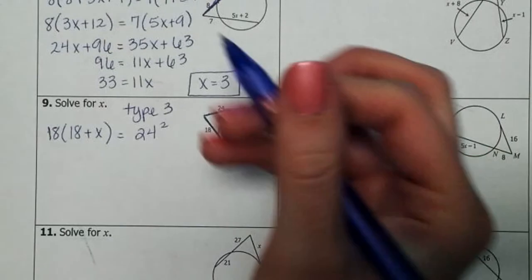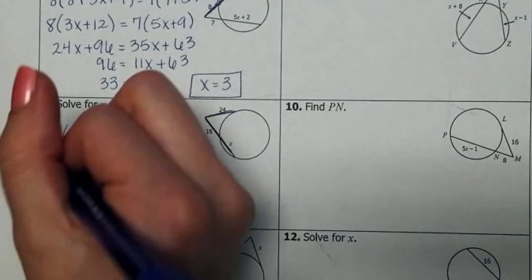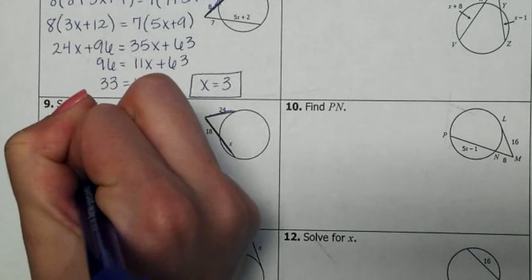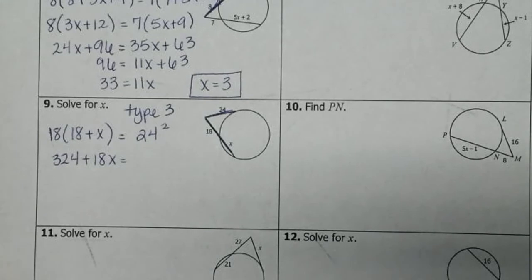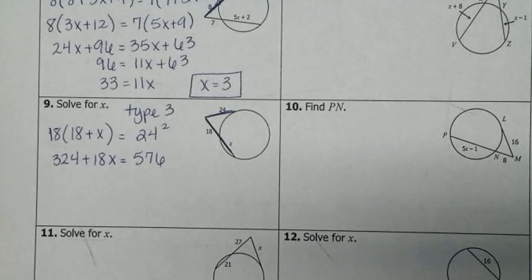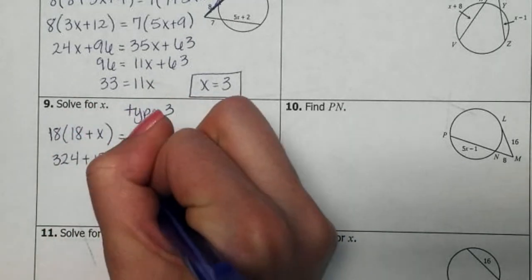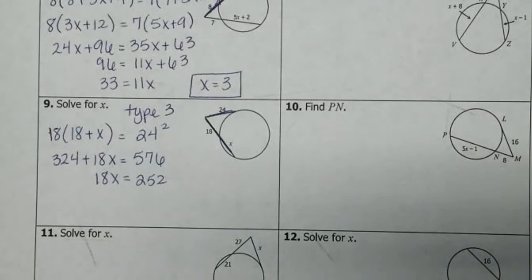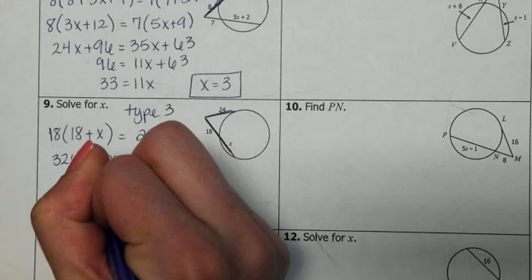So I'm going to take the 18 and I'm going to distribute it. I'm going to have 324 plus 18x, and that is going to equal 576. So I've got to take that 576 and subtract the 324. I've got to get rid of the 324. So I'm going to have 18x equals 252. And then the last step is to divide by 18. And there you have it.